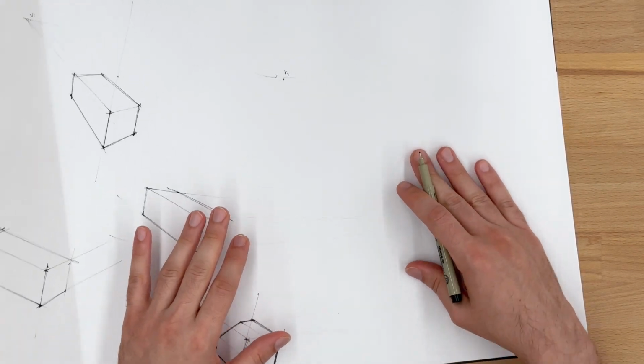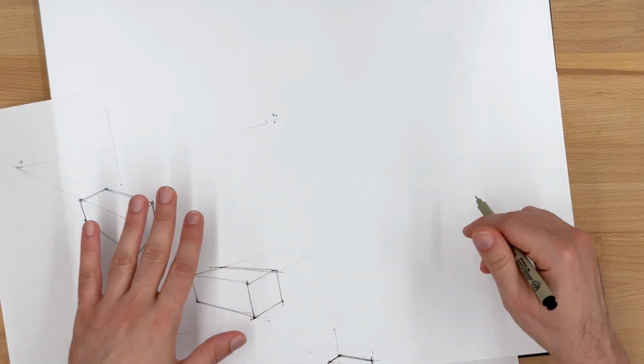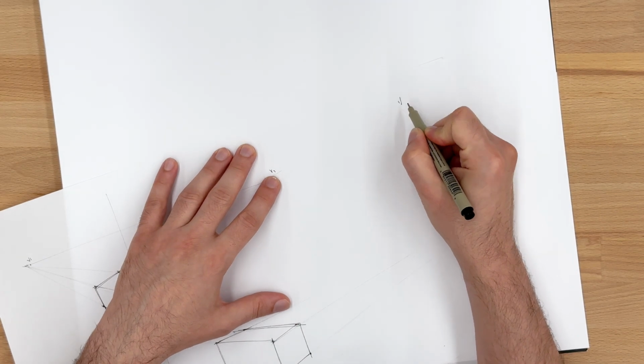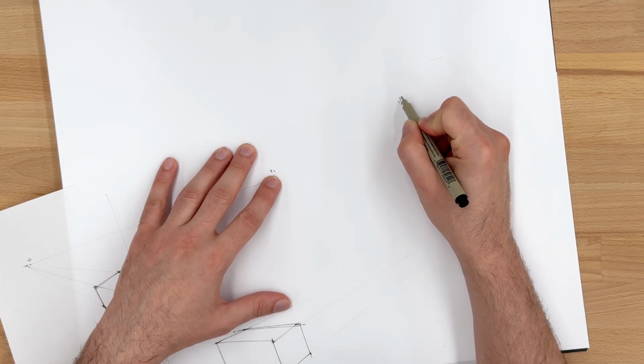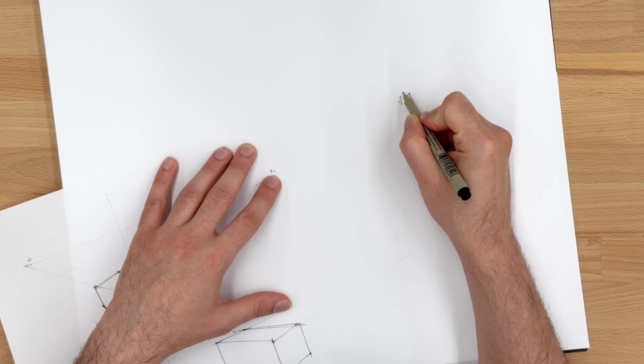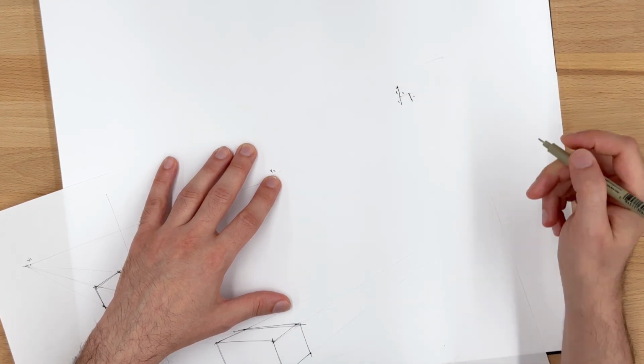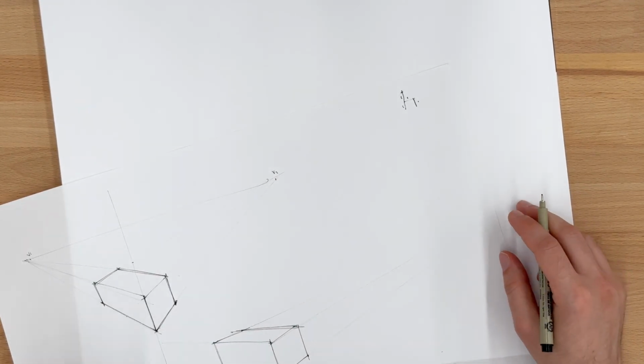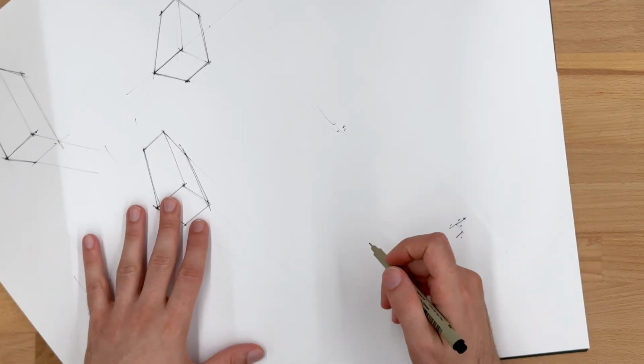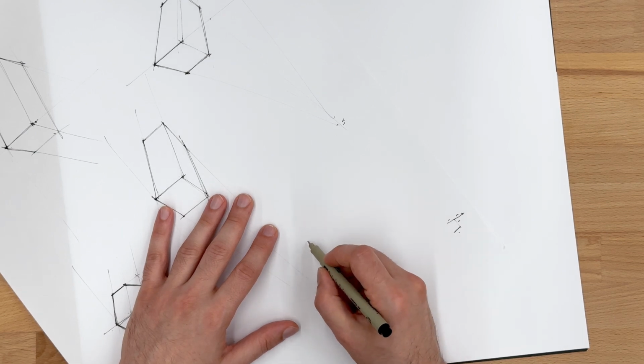So let's try to design a chair that is going to be 1 unit tall, 1 unit wide, and 1 unit is going to be the backrest. I will start with the front edge.